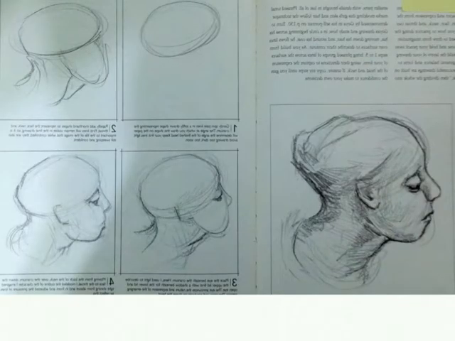Here is a different picture showing a similar development, and we can see how the artist is breaking down this form into simple shapes in the initial stages before incorporating more details.